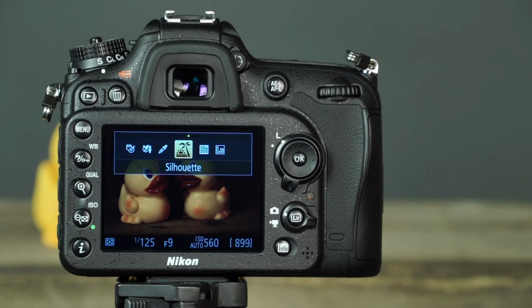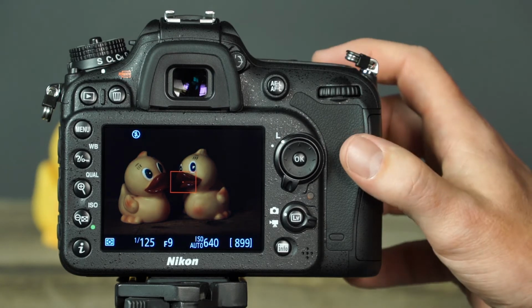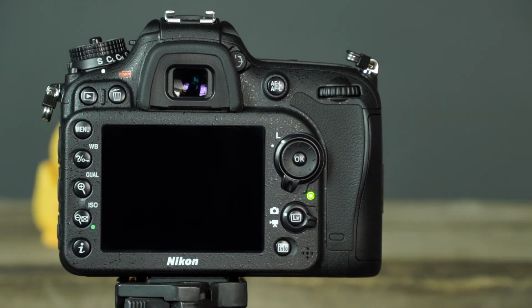The next effects mode is silhouette. This is a great mode to use outdoors at sunset when you'd like to capture a silhouette of your subject. With the information display shown on the LCD, rotate the main command dial until silhouette is selected. Now simply compose your shot and take the picture.